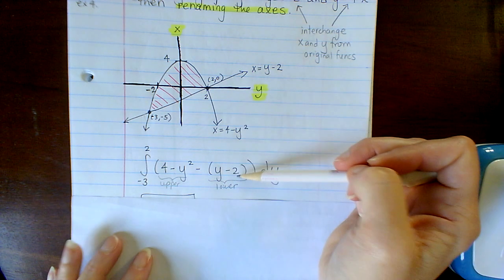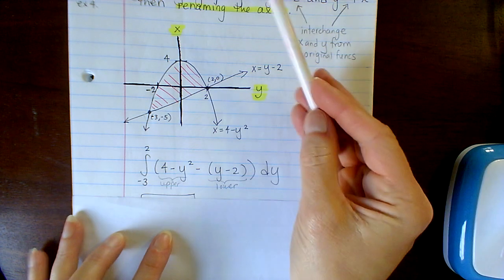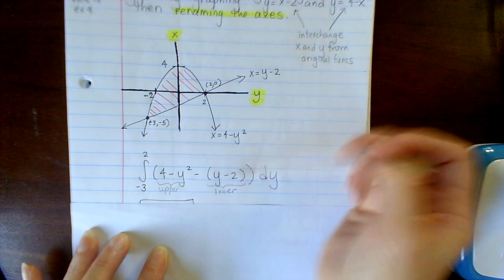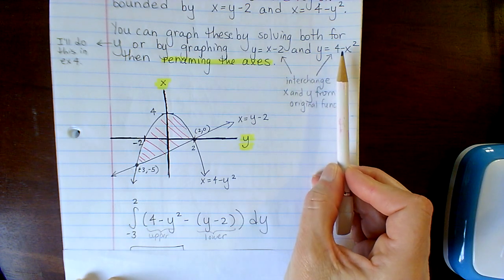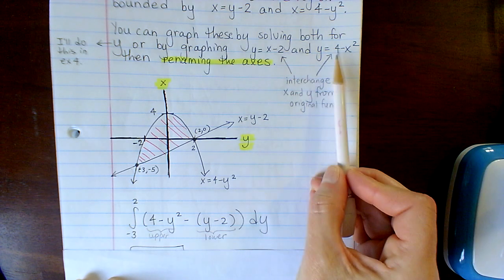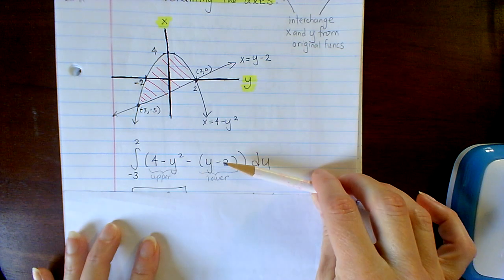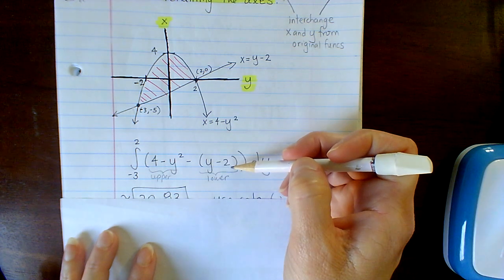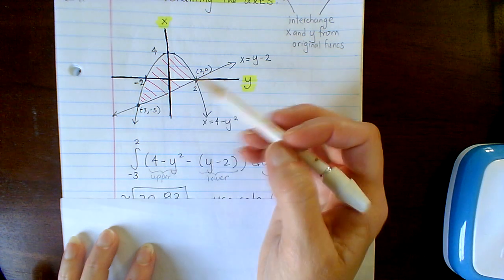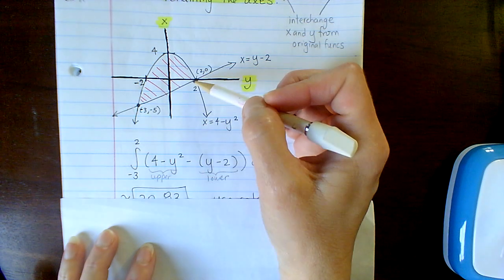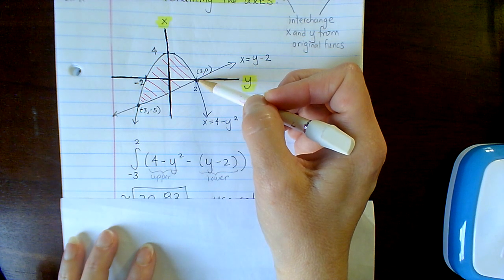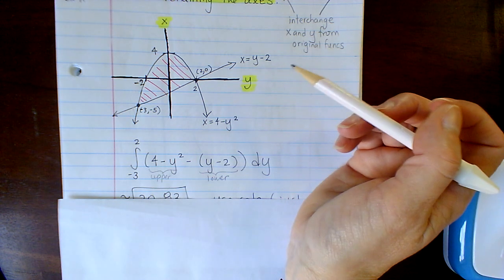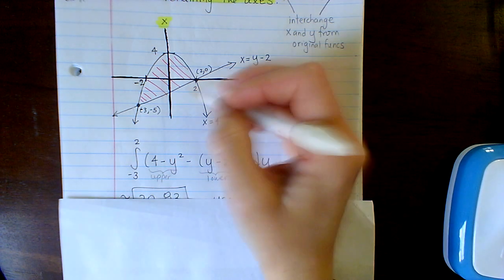Now you'll notice that I went back to the y form of these curves. I only used this to get the graph. I'm not actually going to use this for my integration. So really this is all a function of y over here. And look, this -3 and this 2 right here, those are technically y values because they're on this y-axis. So I just want to point all that out to you there.